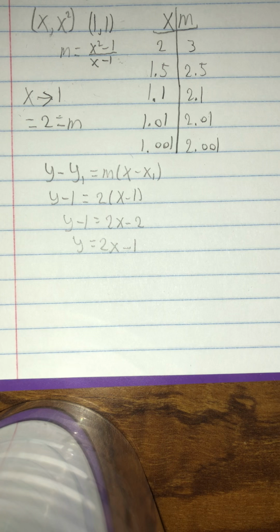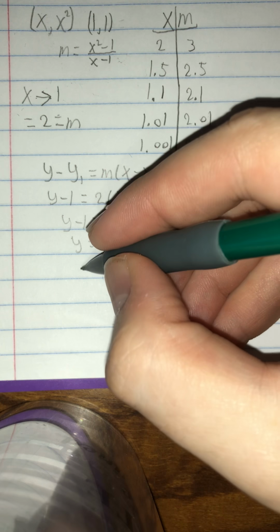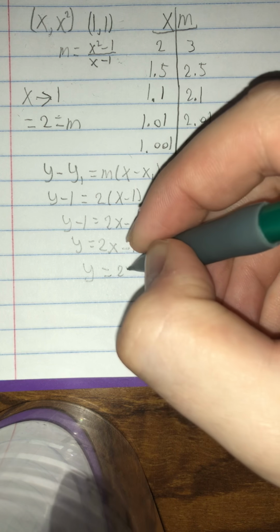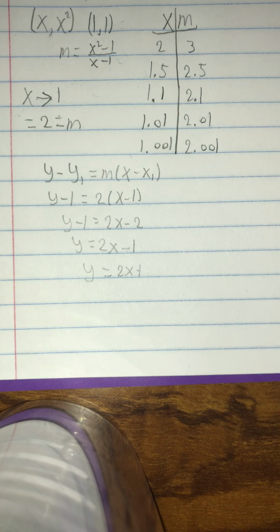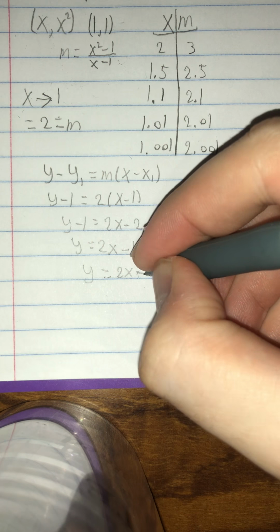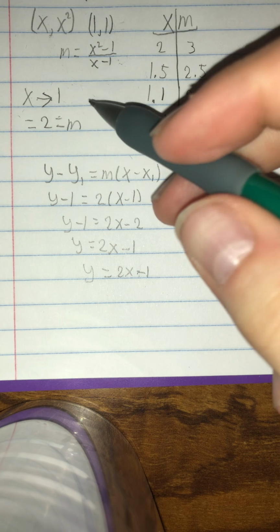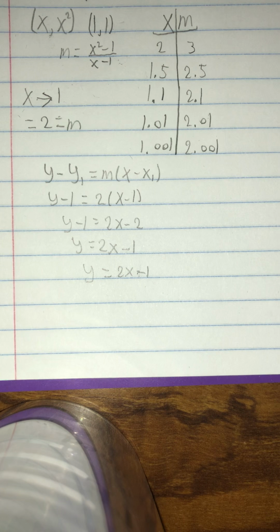And now we have the equation of our tangent line: y equals 2x minus 1. This is the equation of our tangent line that touches at x equals 1. Again, this is fundamental to calculus.